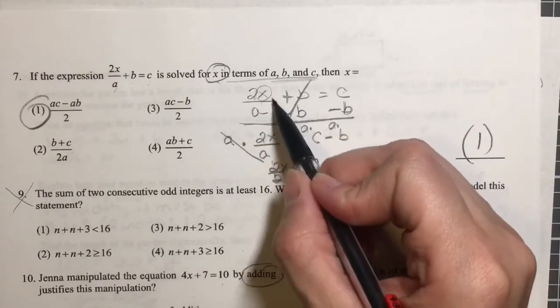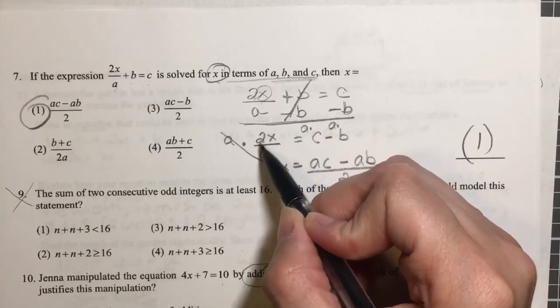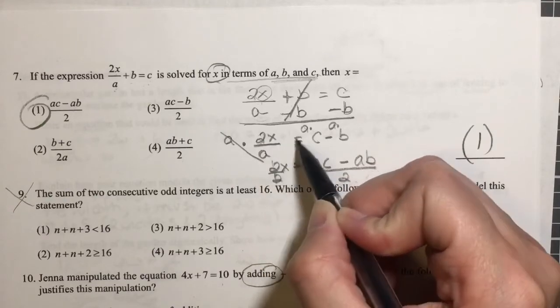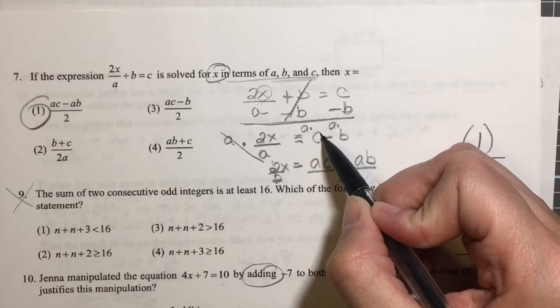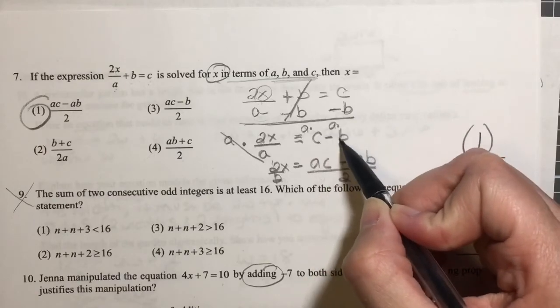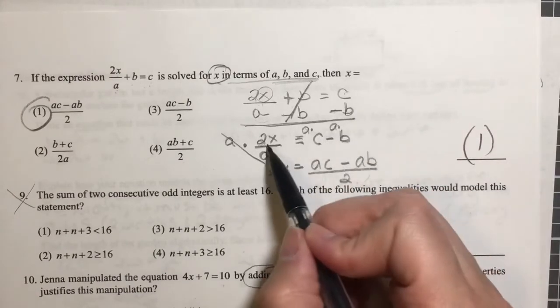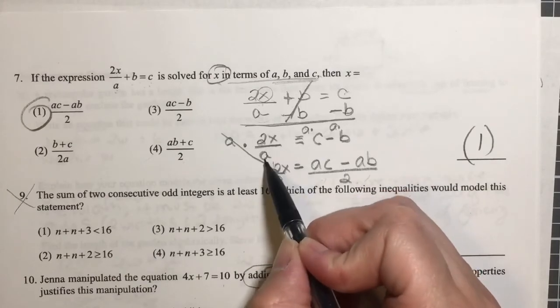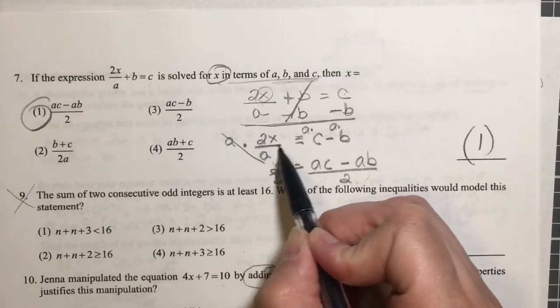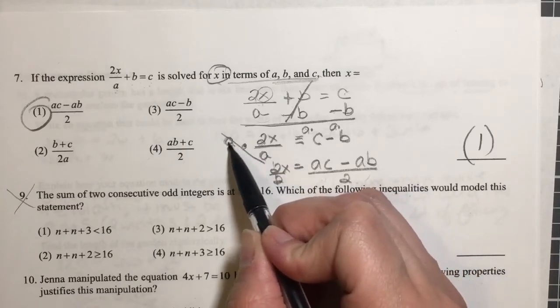Then I just rewrote that down here, 2x divided by a equals, and then c minus b. We can't actually subtract those, we just write c minus b, okay? The next step was to undo and get rid of this a or this x. So I got rid of the a first, so it was a division of a, so I went ahead and multiplied by a.